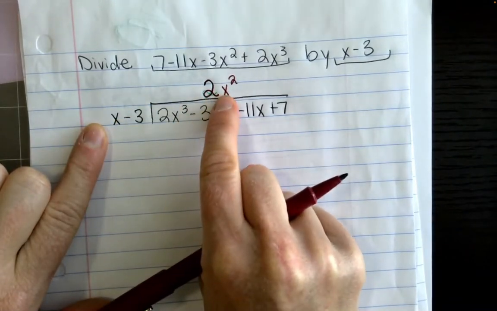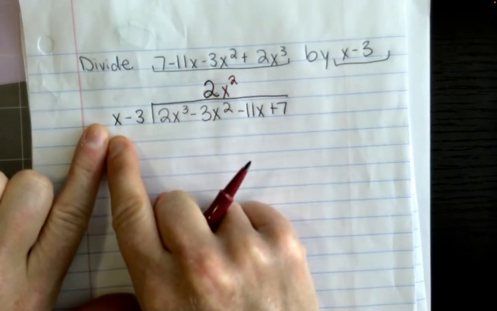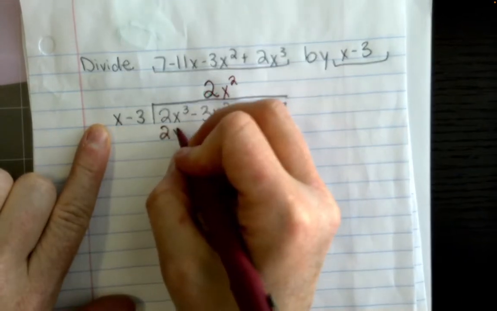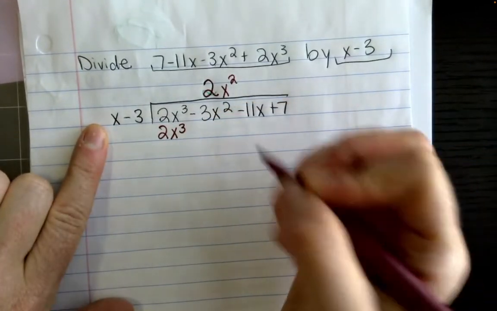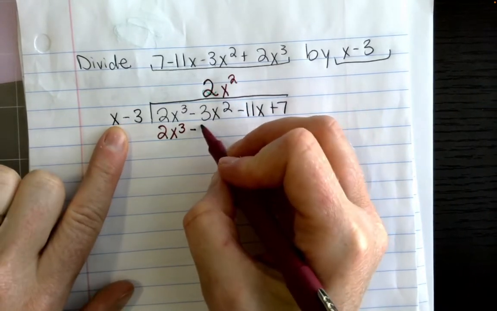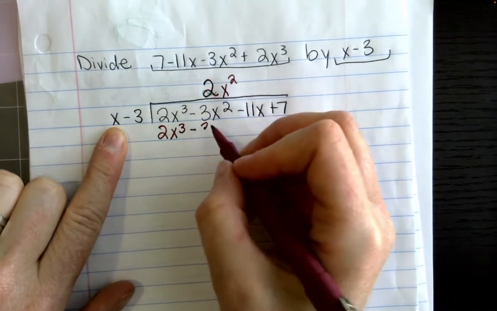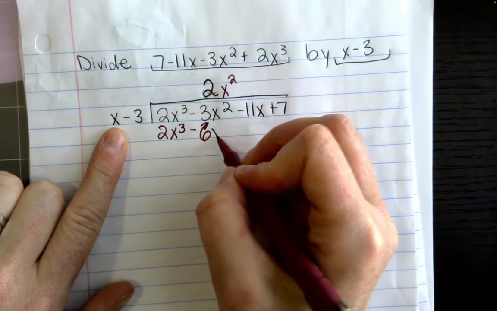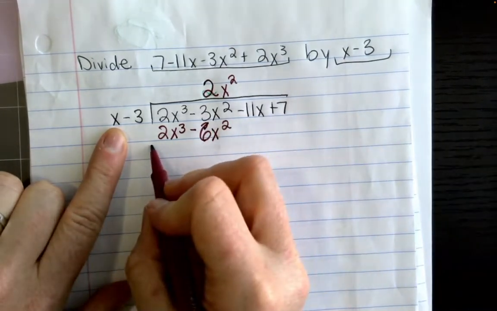So 2x squared times x is 2x cubed. Then do 2x squared times a negative 3. It's going to give us negative 2 times 3, which is negative 6x squared.